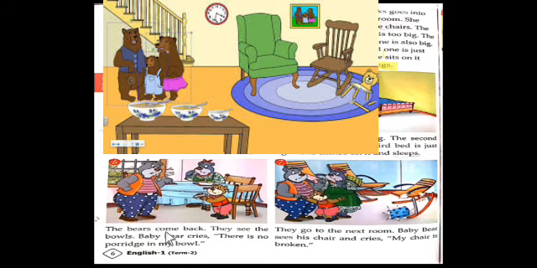The bears come back. They see the bowls. Baby bear cries, there is no porridge in my bowl, cried the baby bear. See, the bears who had gone outside come back to their cottage.